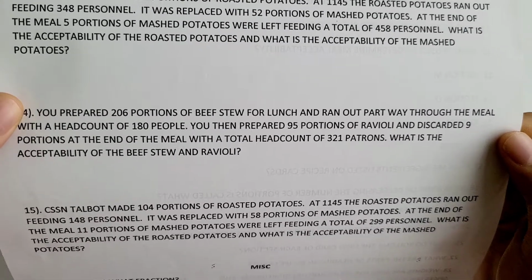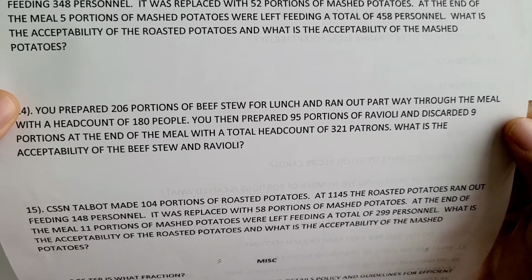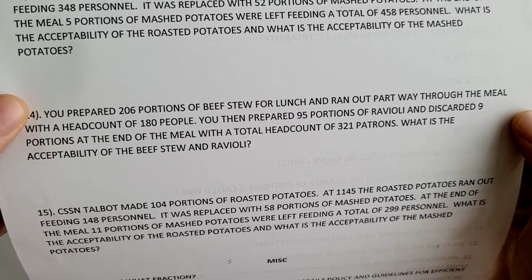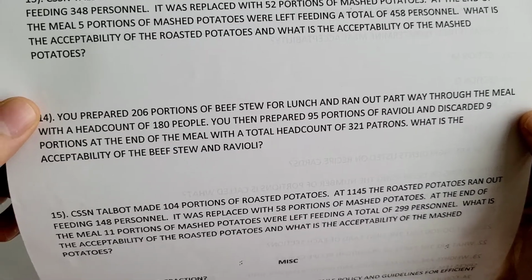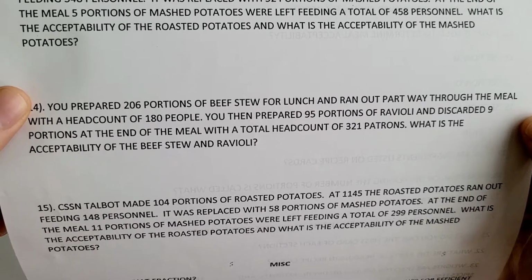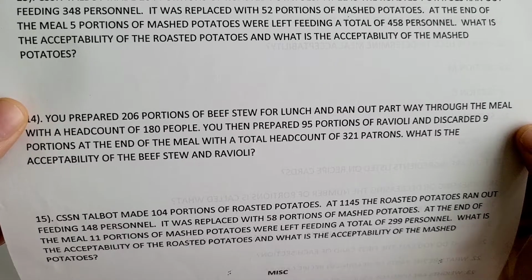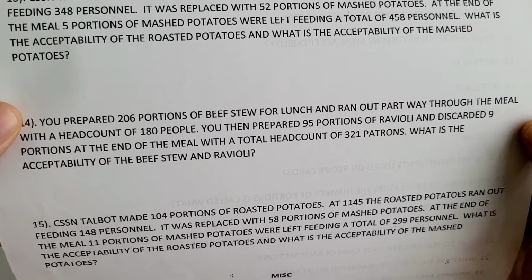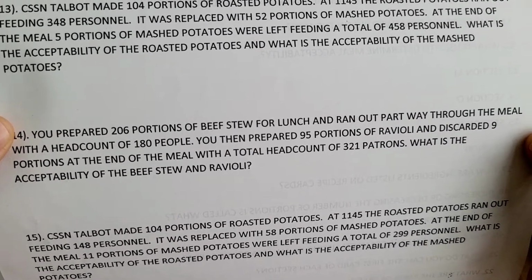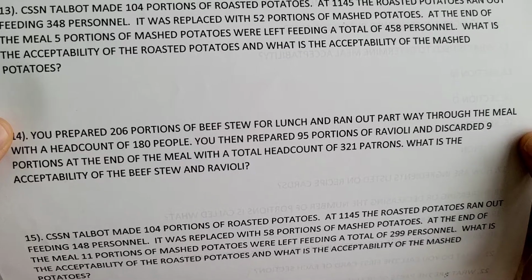So number 14, it says you prepared 206 portions of beef stew for lunch and ran out partway through the meal with a head count of 180 people. You then prepared 95 portions of ravioli and discarded 9 portions at the end of the meal, with a total head count of 321 patrons. What is the acceptability of beef stew and ravioli?